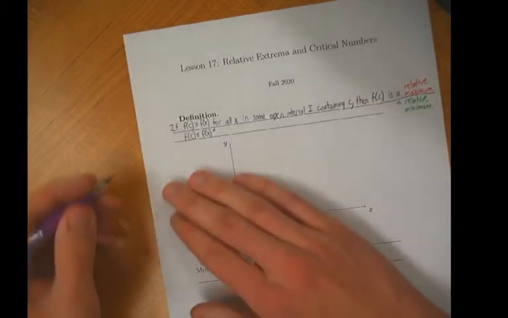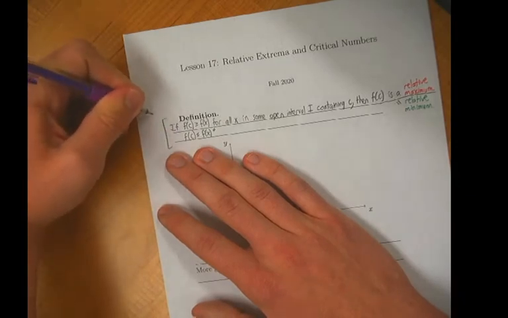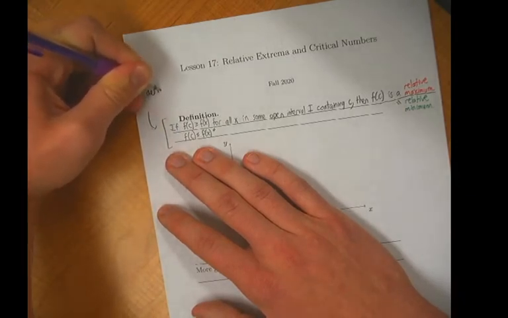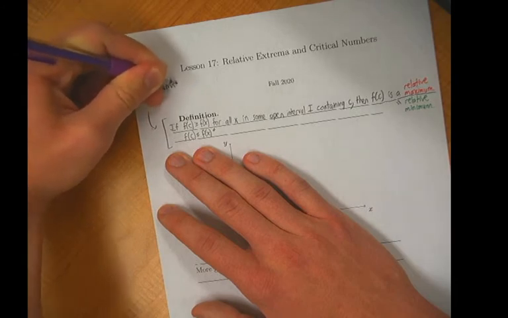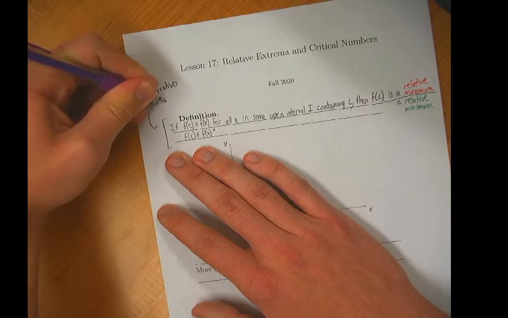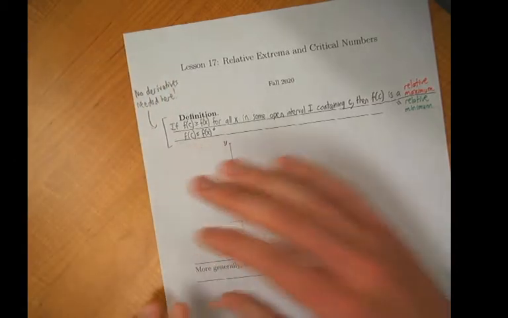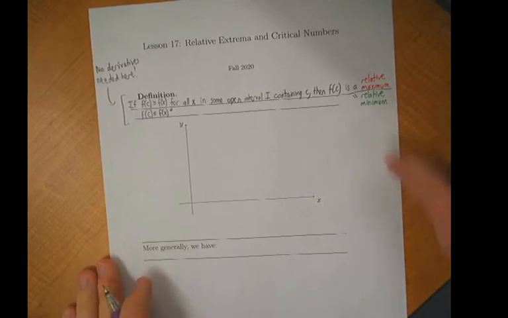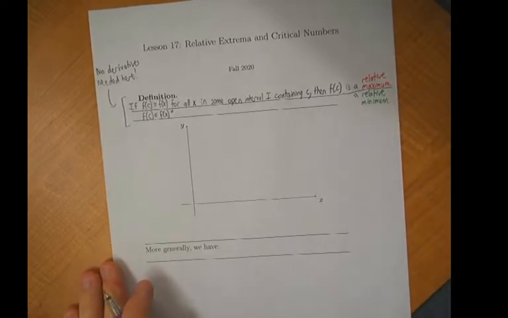So, no derivatives needed here. Okay, let's give us a picture to see what I mean by this.